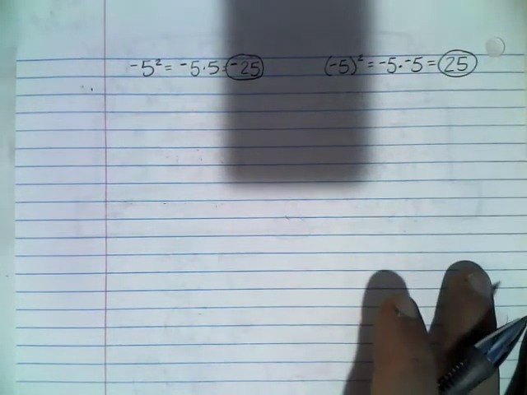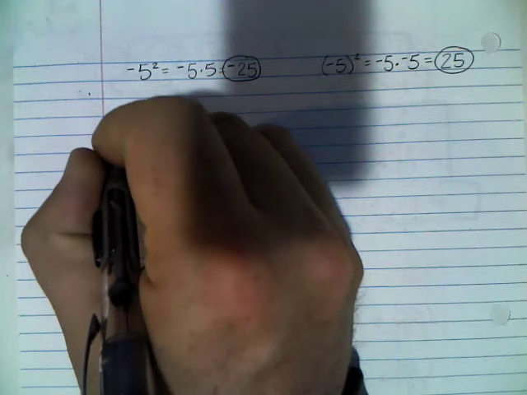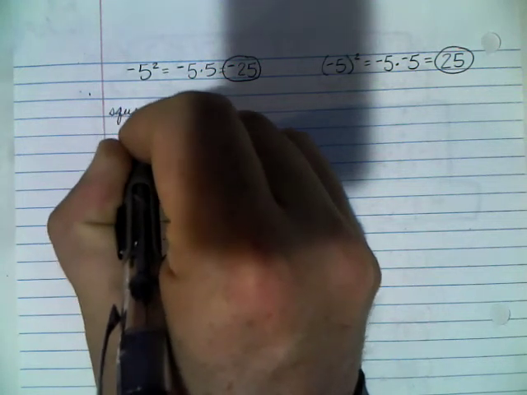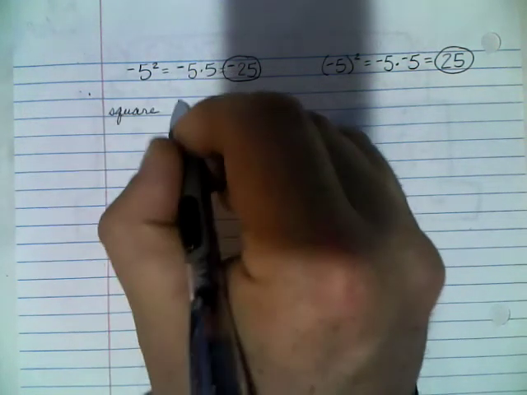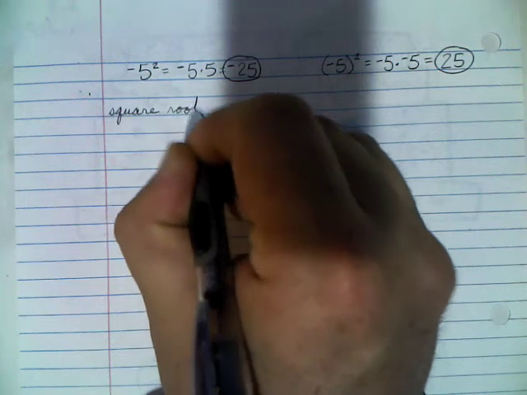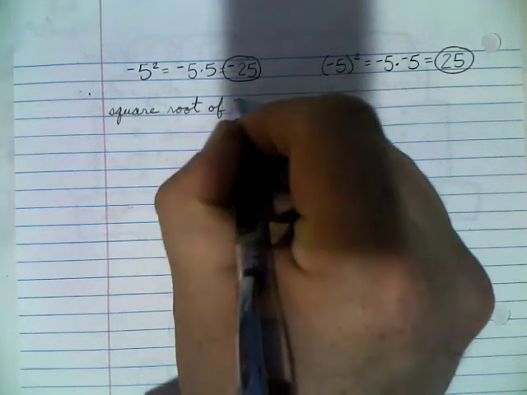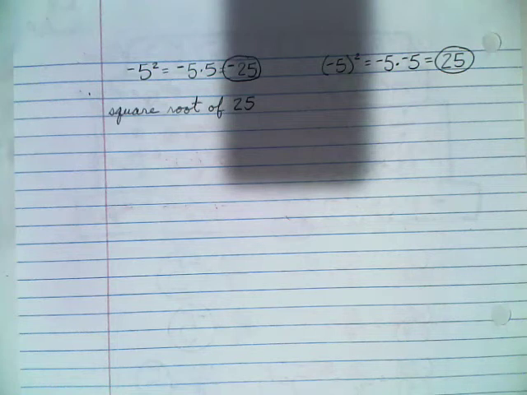So ladies and gentlemen, switching gears here slightly, if I asked you, what is the square root of 25? Remember that roots are the inverses of exponents, so we're undoing something here.